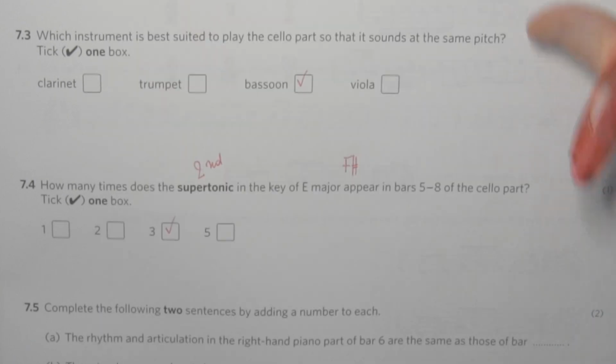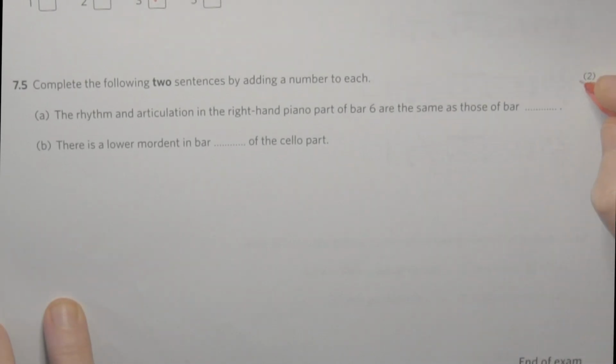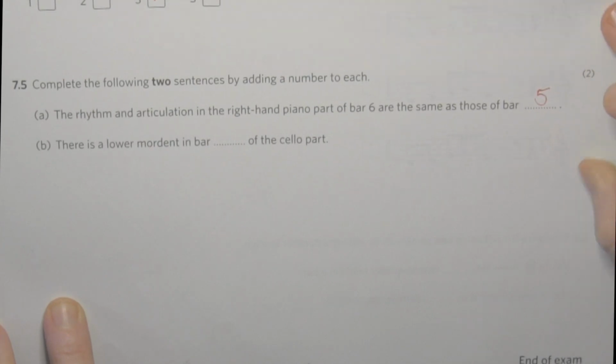Last question. In the last question, we need to add 2 numbers to complete the sentences. The rhythm and articulation in the right-hand piano part of bar 6 are the same as bar 5, the bar before, literally the bar before. There is a lower mordent in the last bar of the cello part, so bar 8.